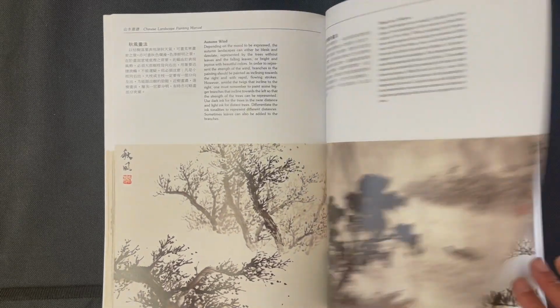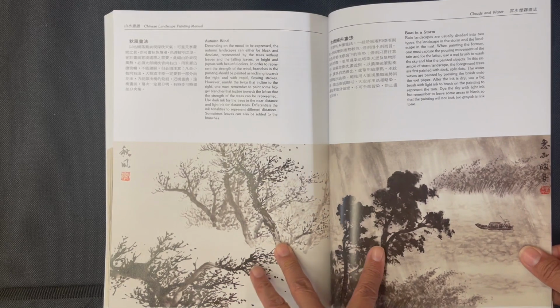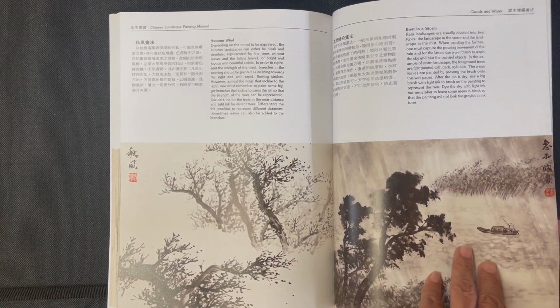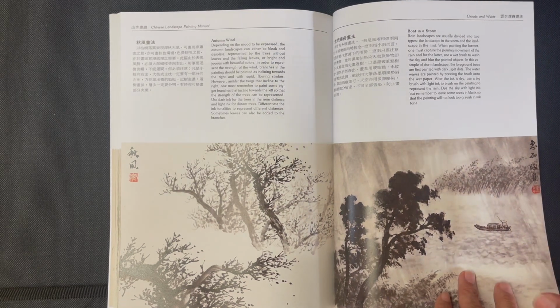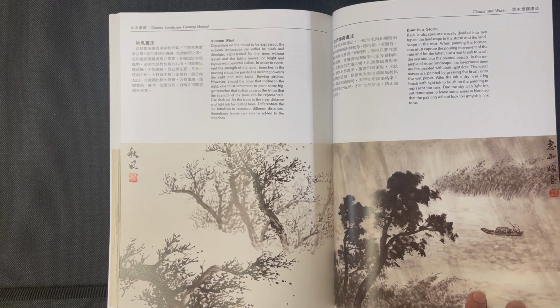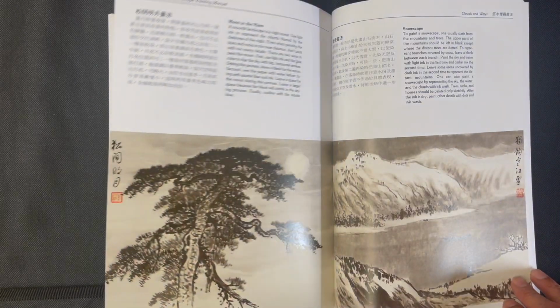Now we're getting some harsher weather here. We're showing wind for the autumn, and then showing a boat here depicted in the rain or a storm. So you can see here these vertical sweeping strokes that are used to show the rain, this sort of shading or wash that suggests the rain.